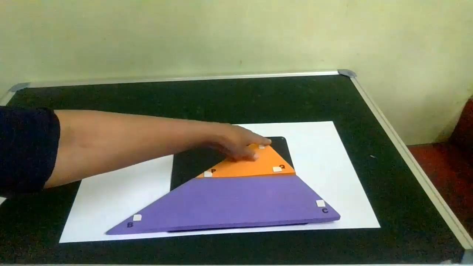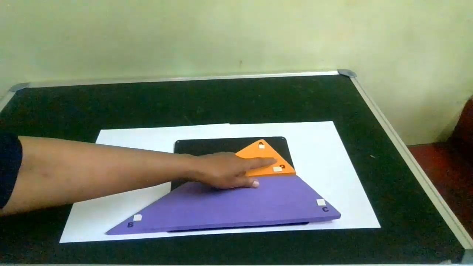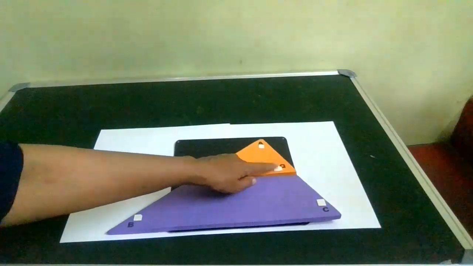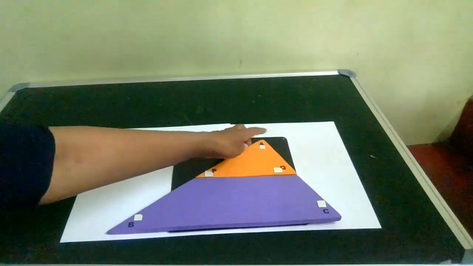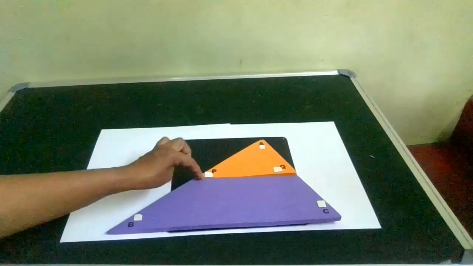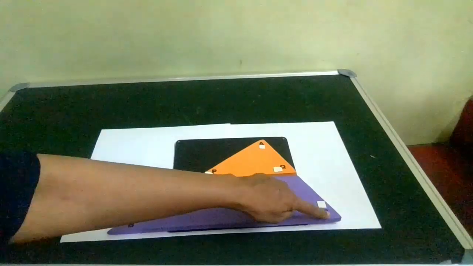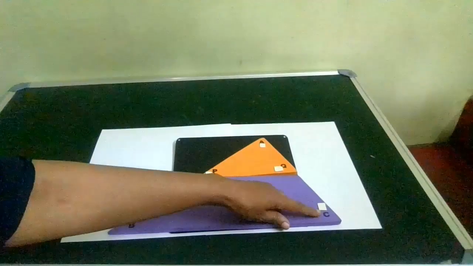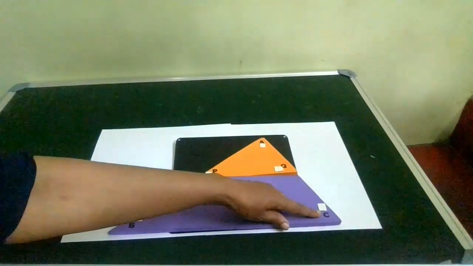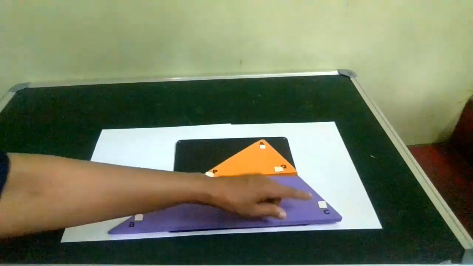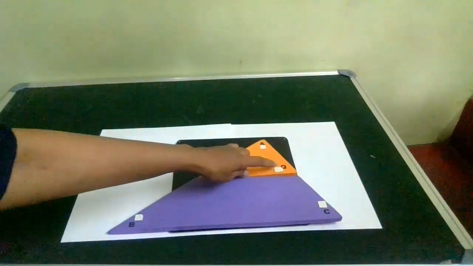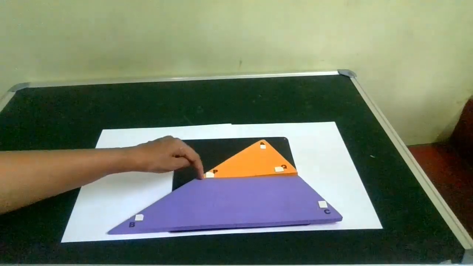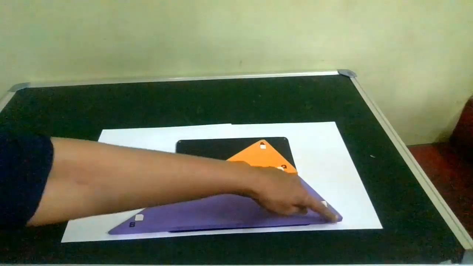The transversal AC gives rise to two corresponding angles, angle Q and angle C. Now, if PQ is parallel to BC, then angle Q should be equal to angle C because they are corresponding angles. In other words, if angle Q is equal to angle C, then we can say PQ is parallel to BC.